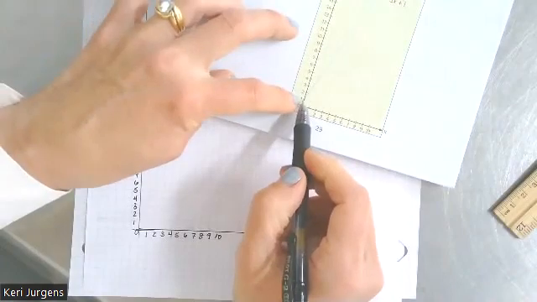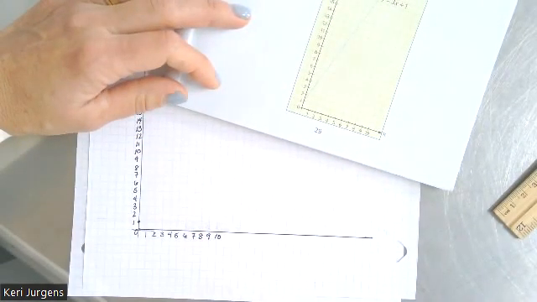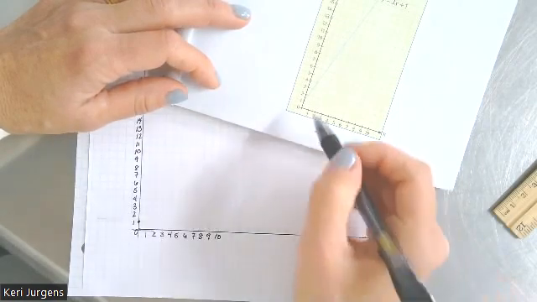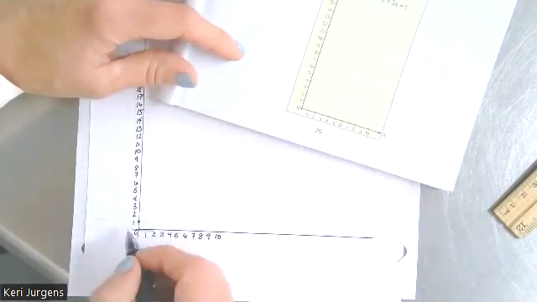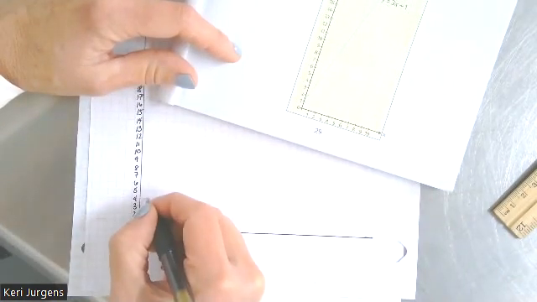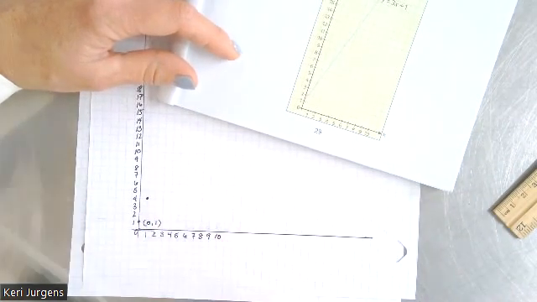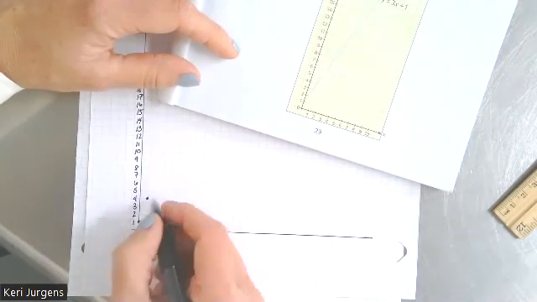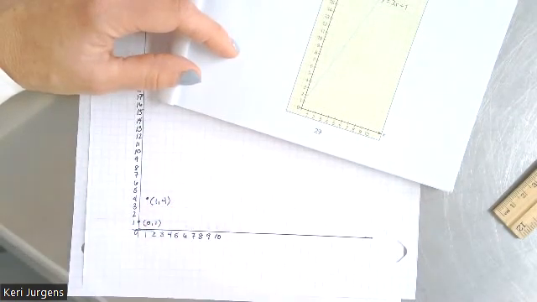Just to make sure we represent the graph accurately. It looks to me like where y equals 1, x equals 0. So I'm going to put a dot right there on my graph. I can also see that where y equals 4, x equals 1. So I'll put a dot there on my graph. We should also be filling out the ordered pairs. So we've got 0, 1, and 1, 4.